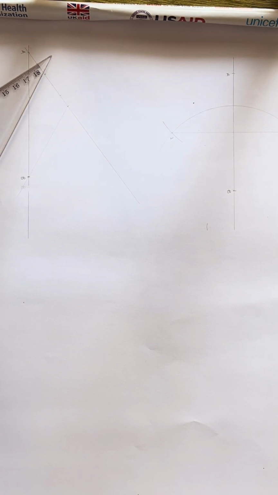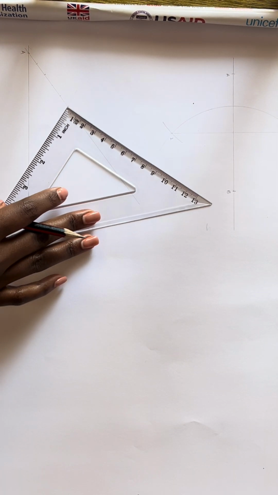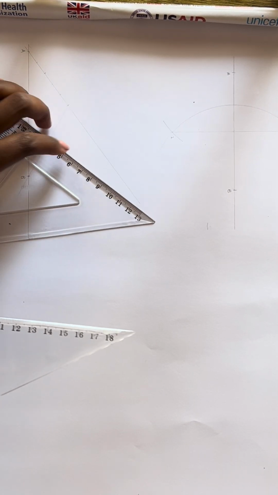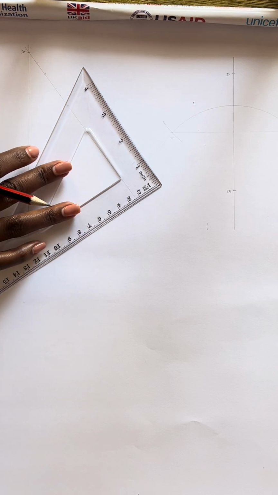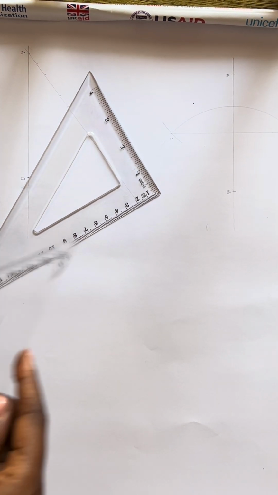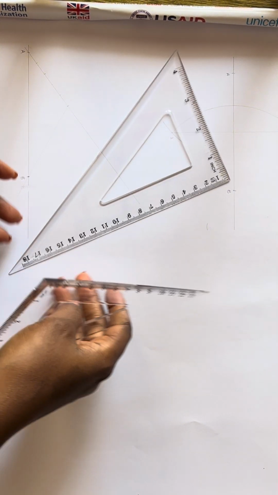Now, after getting that point, you come and use your 45-degree square to draw the parallel lines. Okay, maybe that angle is too stiff. You use these squares to draw the parallel lines, so that they are parallel to each other.